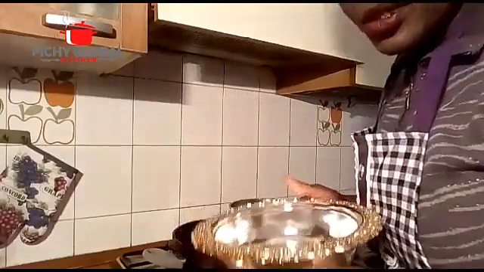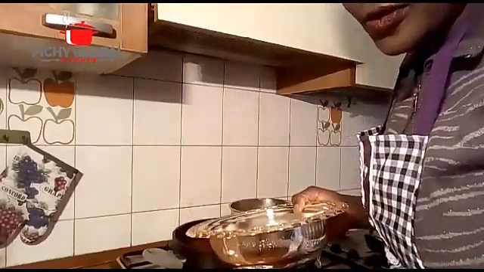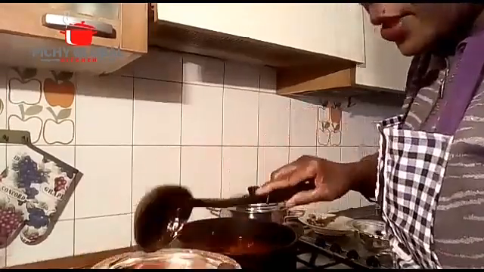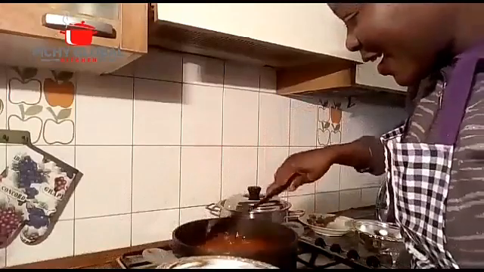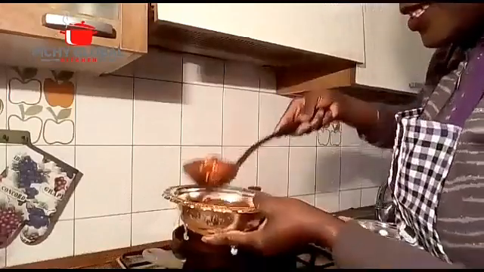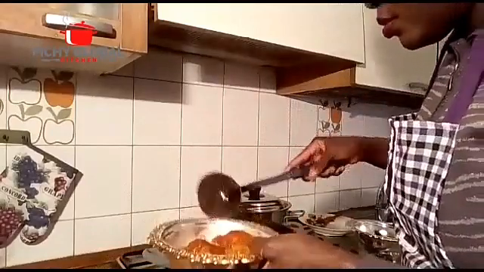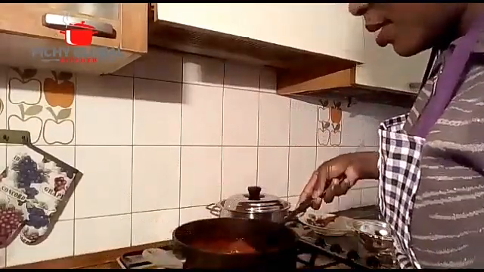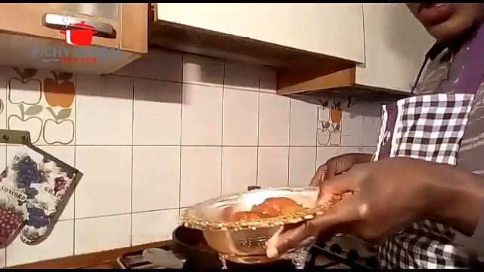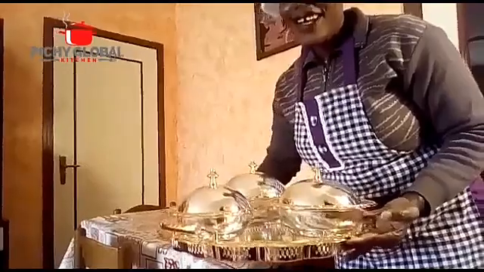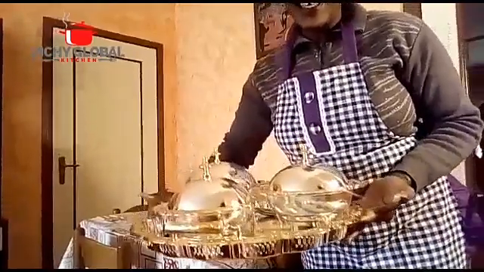All right, friends, here we are. It is time to dish out the food. Now this fish is very, very important to me. I don't want it broken. This is it. I'm going to put all the meat in this plate. I will show you when I'm done.